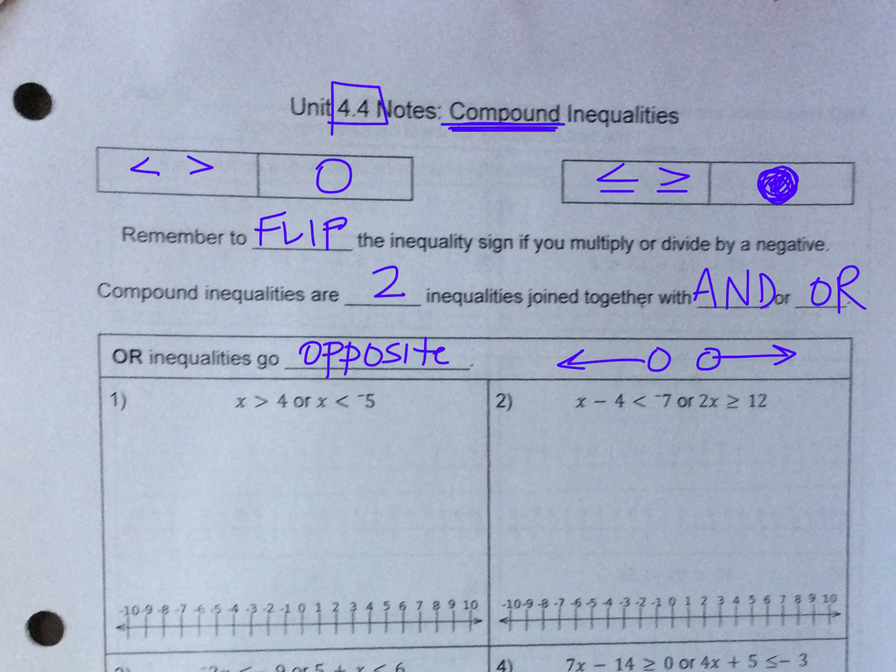So let's take number 1. X is greater than 4. Open circle on 4. That one graphs that way. X is less than -5. Open circle on -5. That one goes that way. That's easy enough, right? So this was an or, so they're going to go opposite.